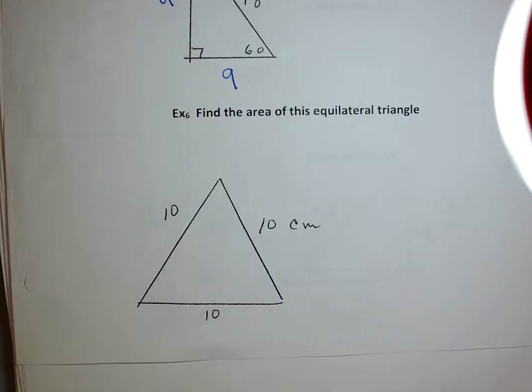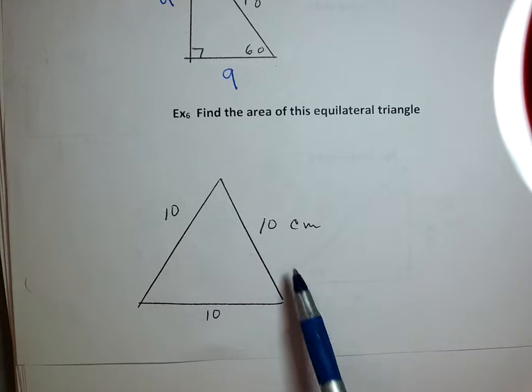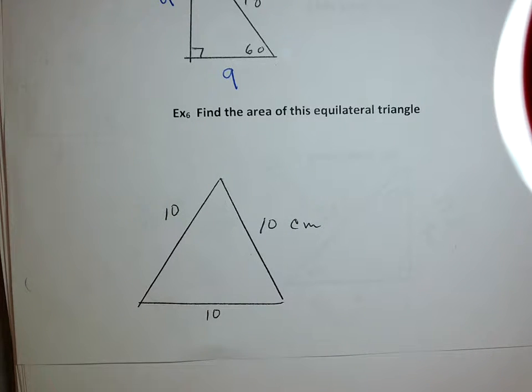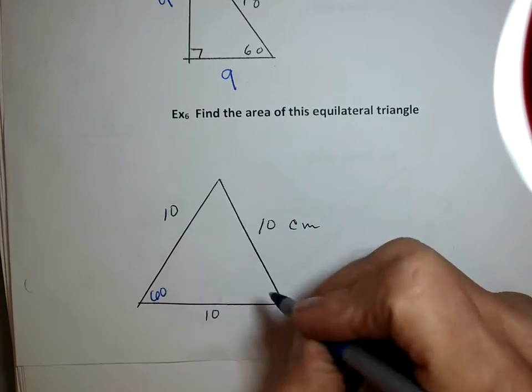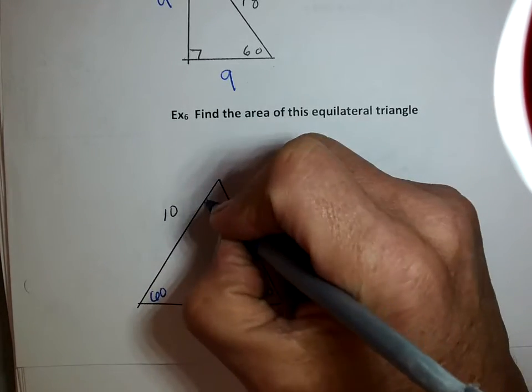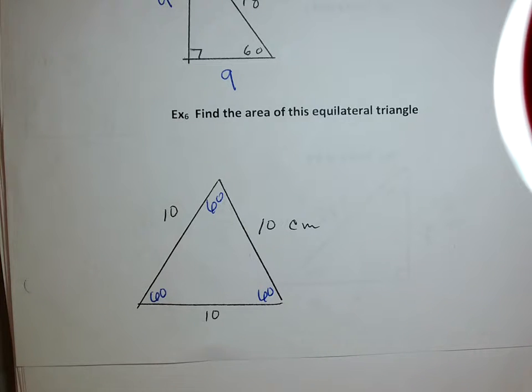Now, how about number 6? If it's an equilateral triangle, what are the angles? They are all the same. Perfect. How many angles are in a triangle? 3. How many total degrees in a triangle? So each one would have to be. I heard 60. I heard somebody say real quietly 60. Okay, you guys good, right?